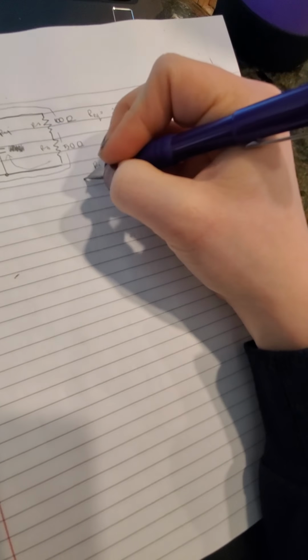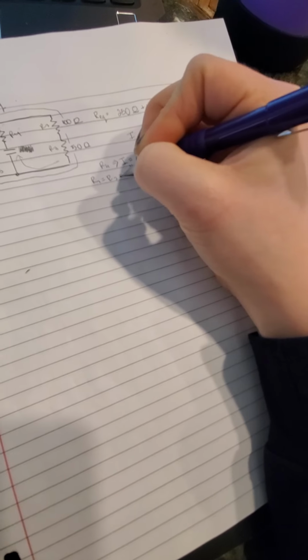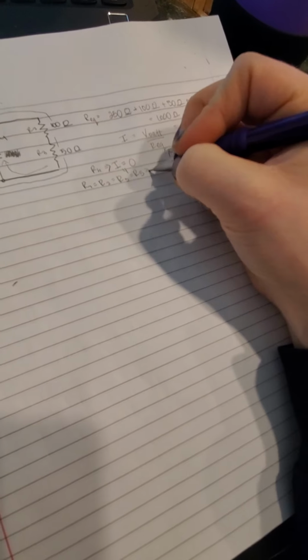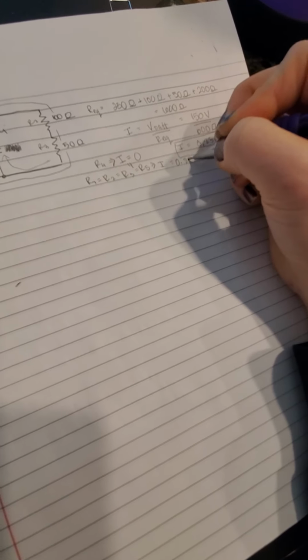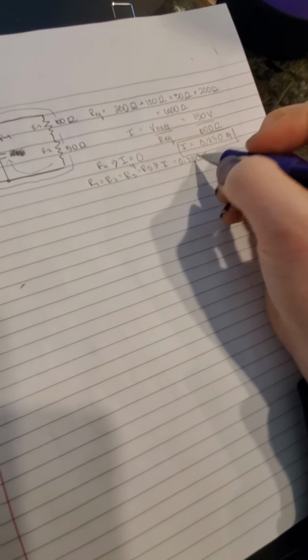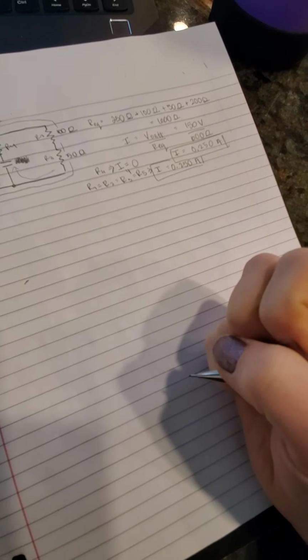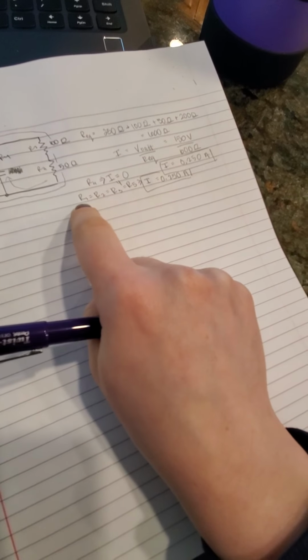And then the rest, R1, R2, R3, and R5, are experiencing a current of 1/4, so 0.25 amps. And so we've answered that part of the question.